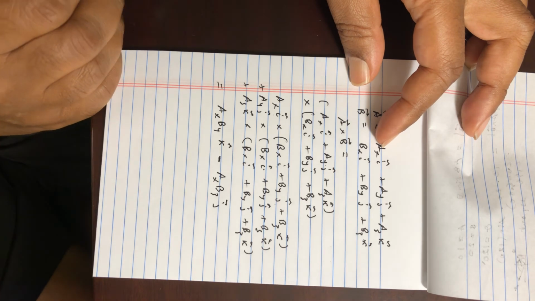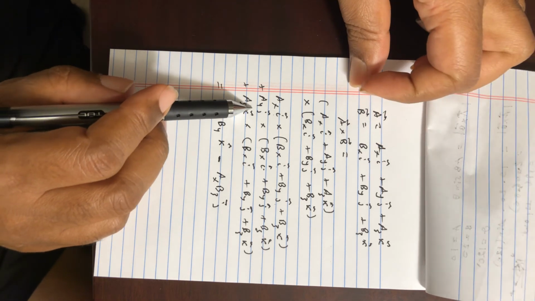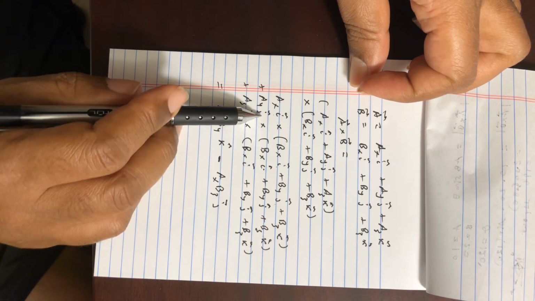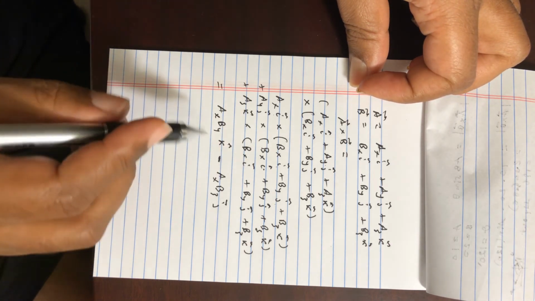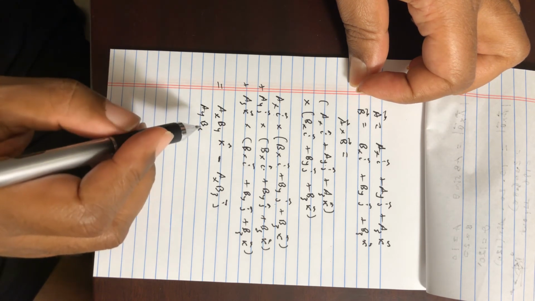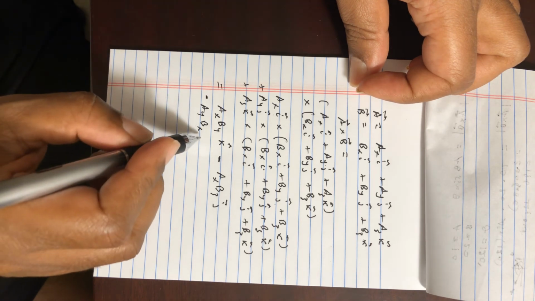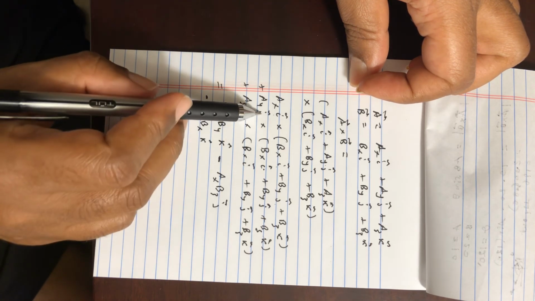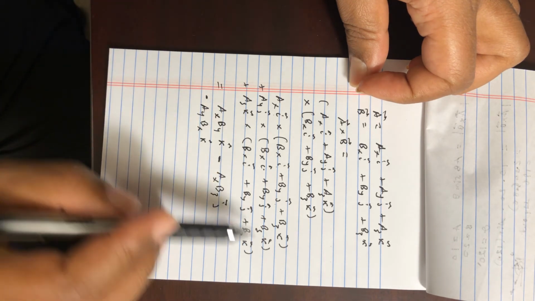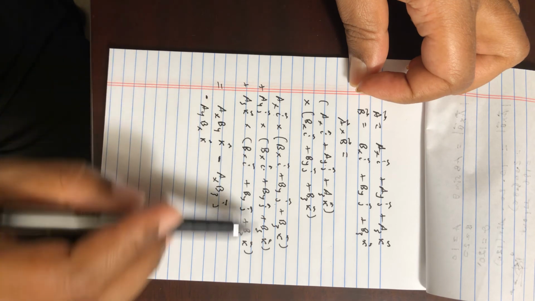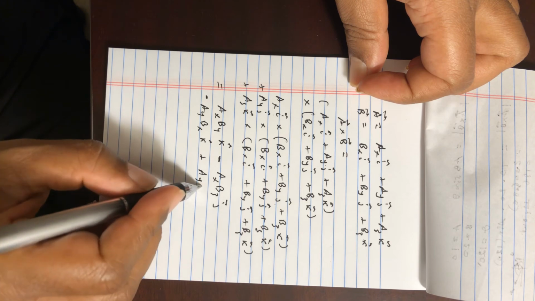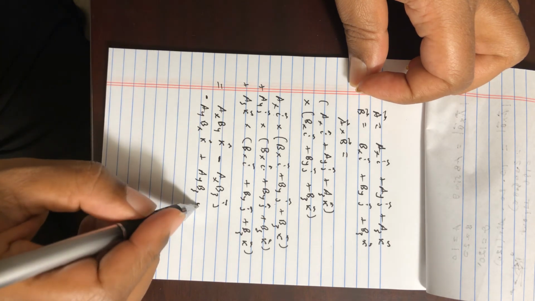Okay, now let's do the second line. j cross i, you see, is clockwise, so it's going to be negative k. Okay, so we have Ay Bx in the negative k direction, because from j to i is clockwise. Now j cross j is 0. Now we have j cross k, that's i. So we have plus Ay Bz in the i direction.